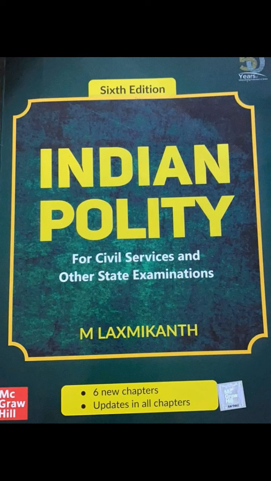First, it relaxed the central control over the provinces by demarcating and separating the central and provincial subjects. The central and provincial legislatures were authorized to make laws on their respective list of subjects. However, the structure of government continued to be centralized and unitary.